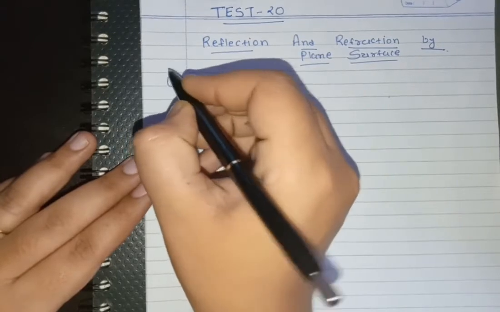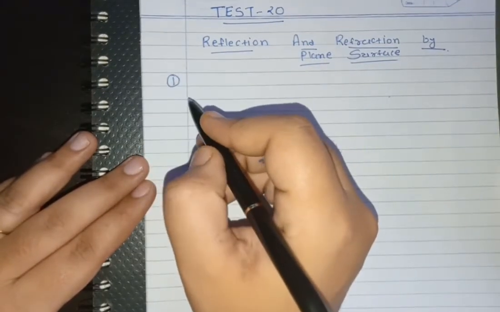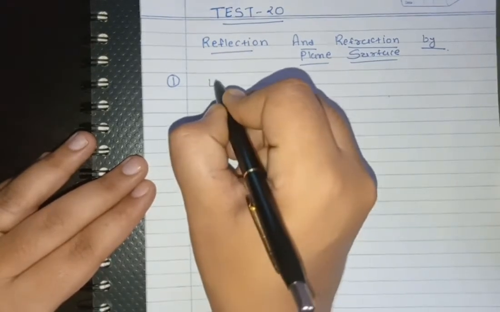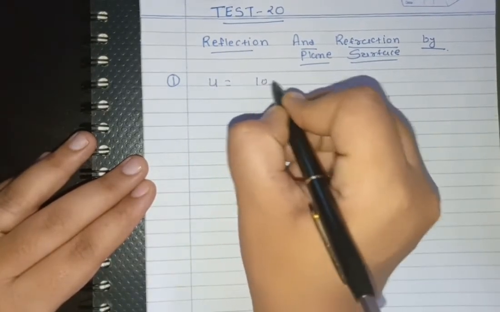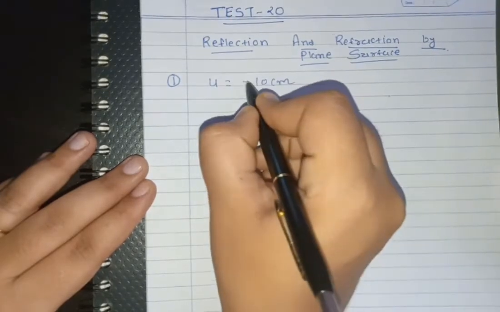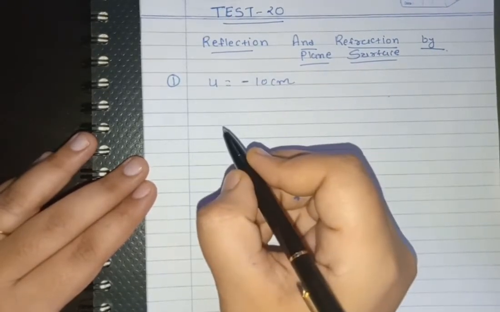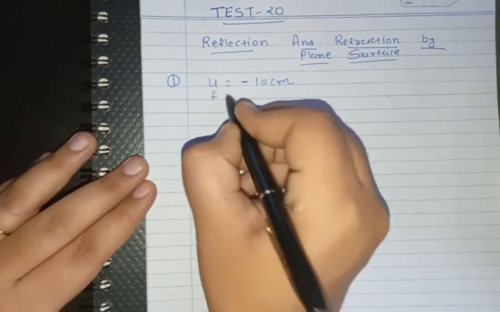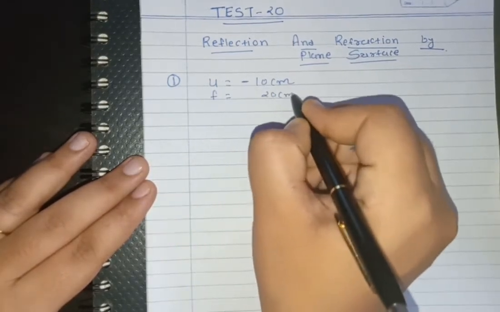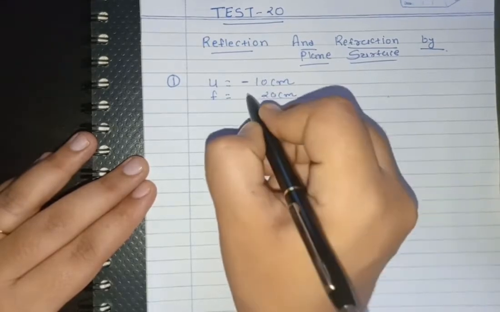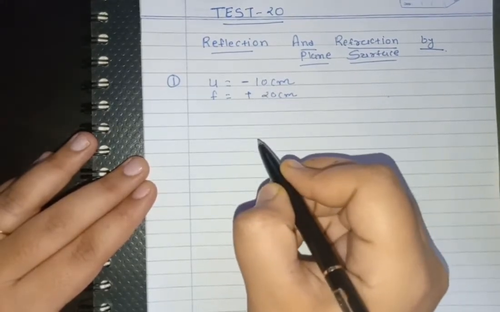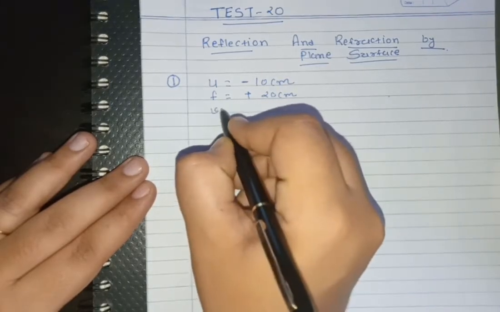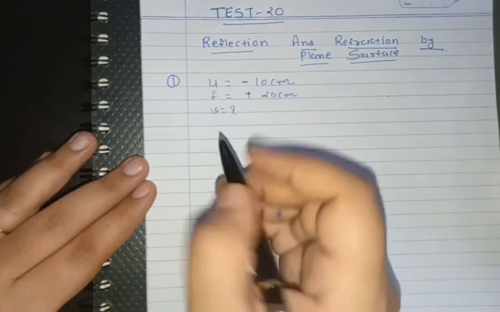In the first question, an object is placed at 10 cm in front of a convex mirror. So the object distance is 10 cm and object distance is always taken negative. The focal length of convex mirror is 20 cm. So f is 20 cm, and as it is convex mirror, the focal length is positive. We want to find the distance of image from the mirror. We will use mirror formula here.